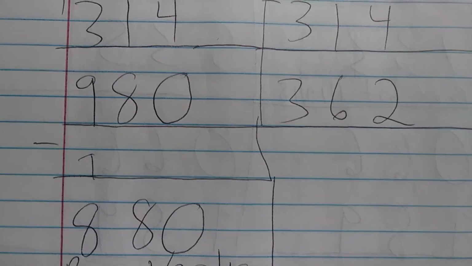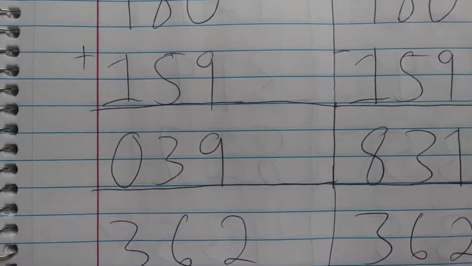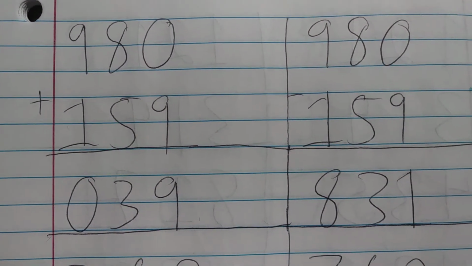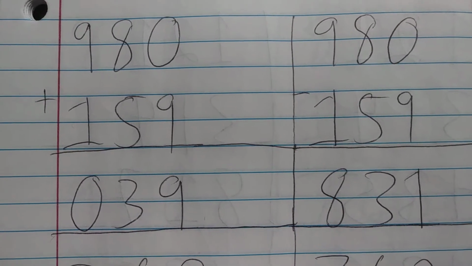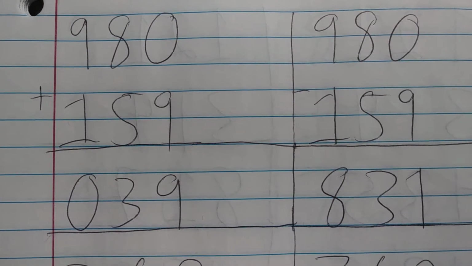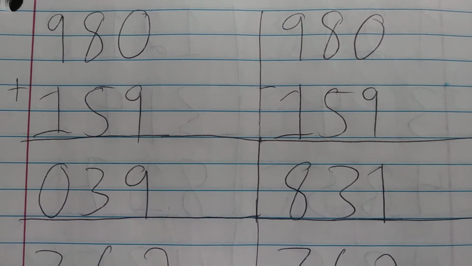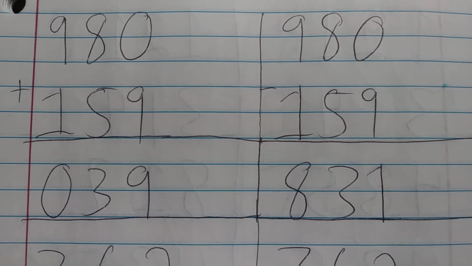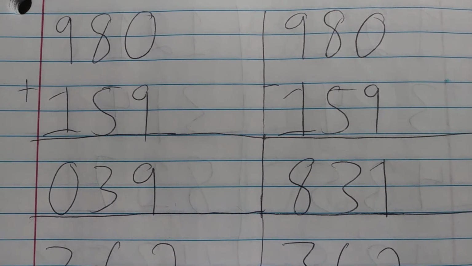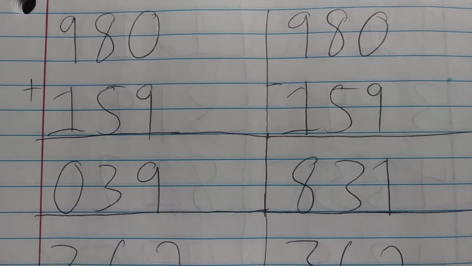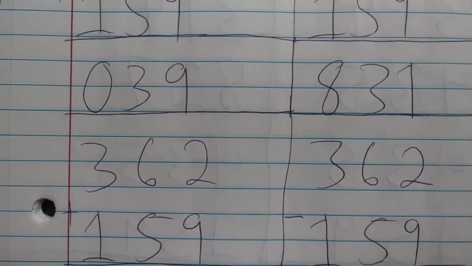You're going to also take 980, which you got from up here. You're going to add 159, so 9 plus 1 is 10, keep the 0. 8 plus 5 is 13, keep the 3. And then 0 plus 9 is 9, so 039. And then you also subtract off 159, so 9 minus 1 is 8. 8 minus 5 is 3, and then 10 minus 9 is 1, so 831. And 039 did not hit in the next 7 days.